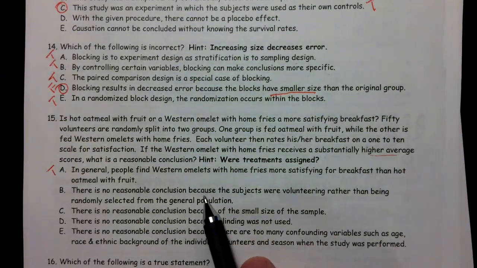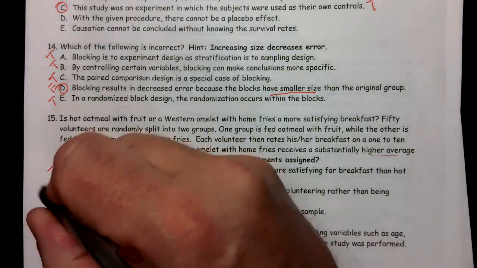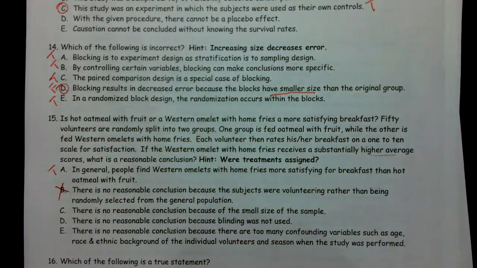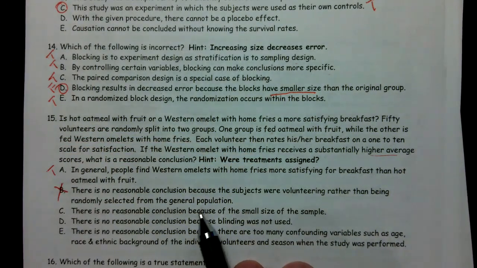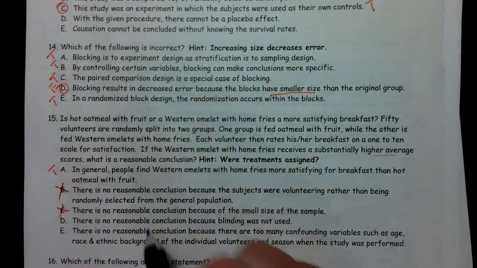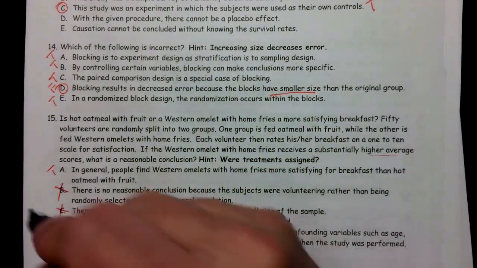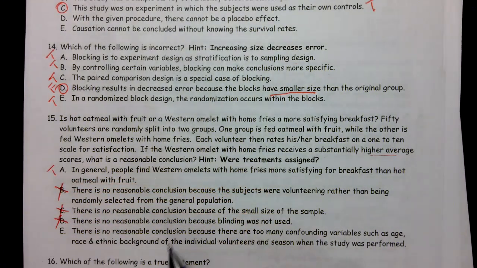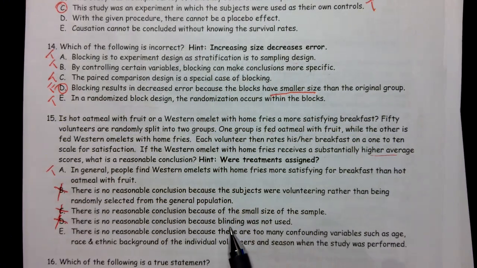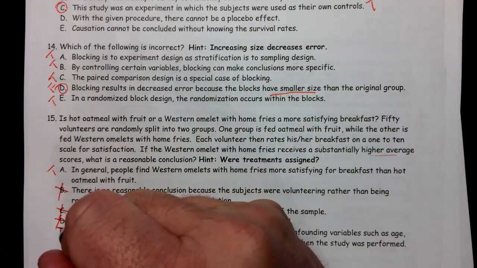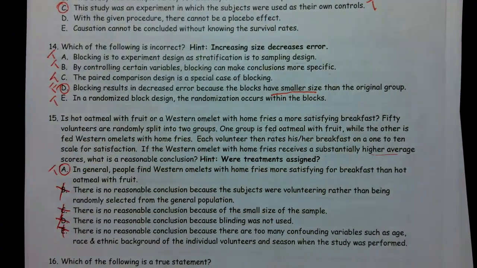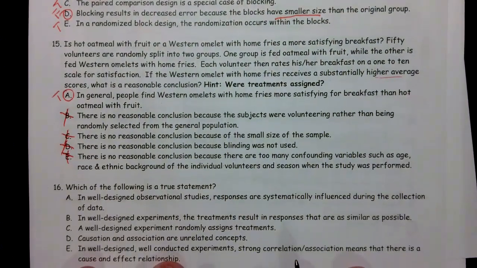There's no reasonable conclusion because the subjects were volunteering. Nope, that always happens for experiments. There's no reasonable conclusion because of the small size. Not so, 50 is large enough. There's no reasonable conclusion because blinding was not used. Don't have to use blinding. It's nice, but you don't have to. There is no reasonable conclusion because there are too many confounding variables. Nope, this is still an experiment. We still assigned them to eat one or the other. All right.